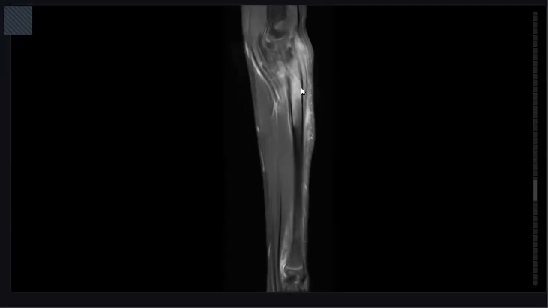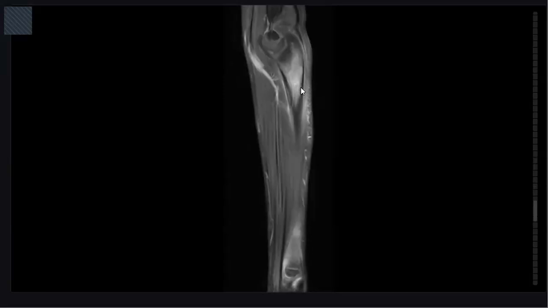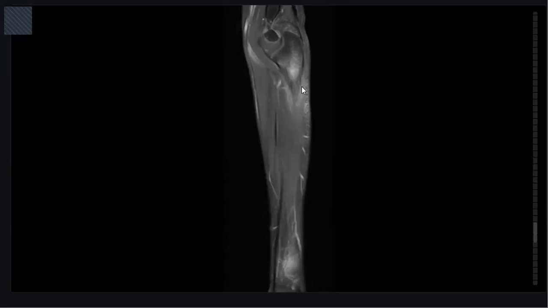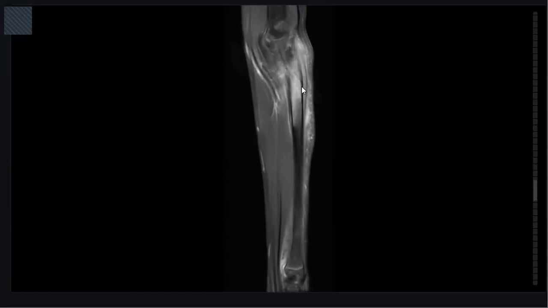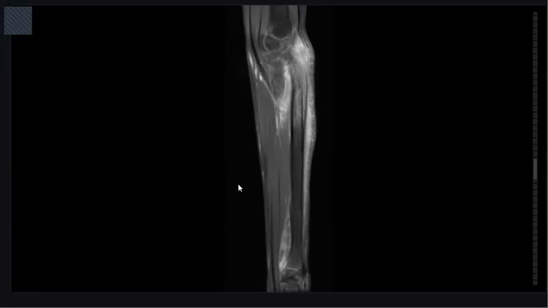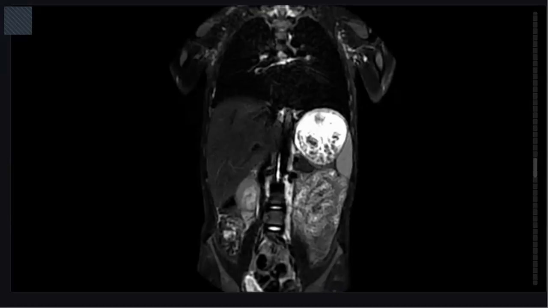Yes, here I can see high signal enhancement, significant enhancement in the previously mentioned region with evidence of smooth periosteal reaction, and also soft tissue edema around it. The first top differential for this case is acute osteomyelitis.